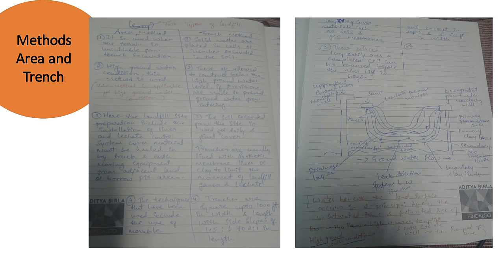So area method is used when the terrain is unsuitable for trench excavation. And in the trench method, the solid waste is placed in the cells or trenches which are excavated. Area method is applicable in high groundwater conditions, whereas trenches can be constructed even below the high groundwater level by taking preventive measures, so that it should not enter into the groundwater.